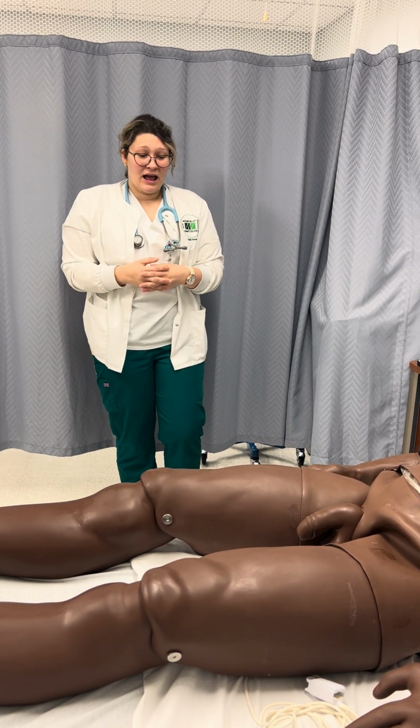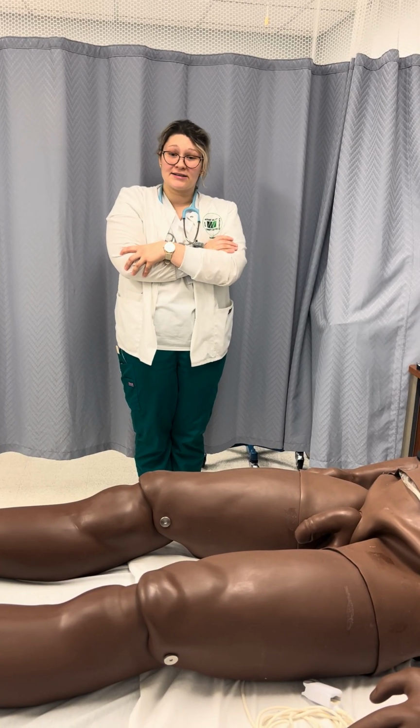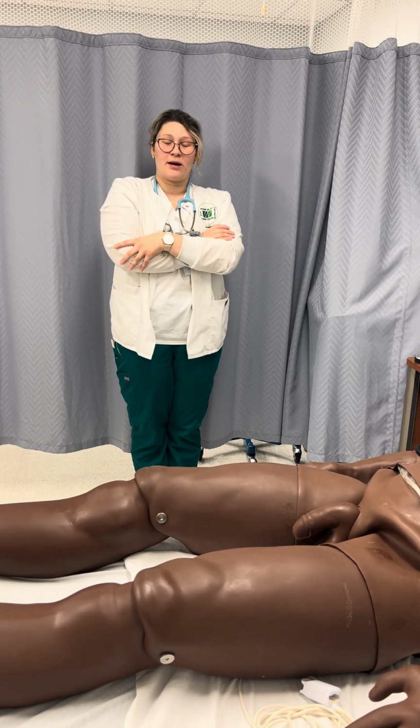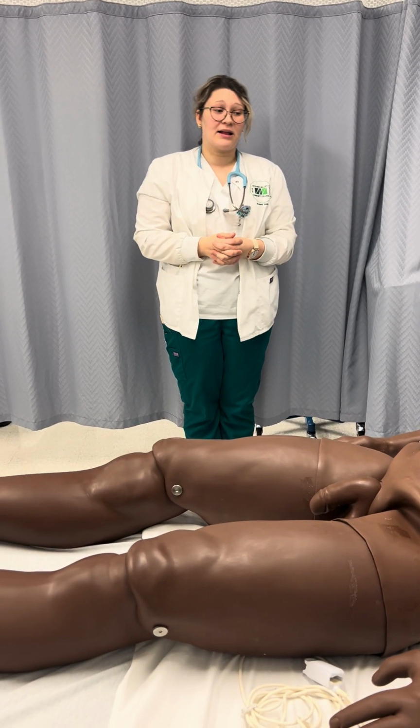After he's done that, I'm going to have him put his feet together. I'm going to have him cross his arms. I'm going to check to see what his balance is like. After I've checked with his eyes open, I'm going to have him close his eyes, and I'm going to check for balance and anything like that. It's great. He's steady. He's balanced.